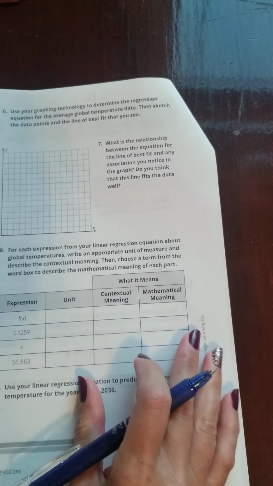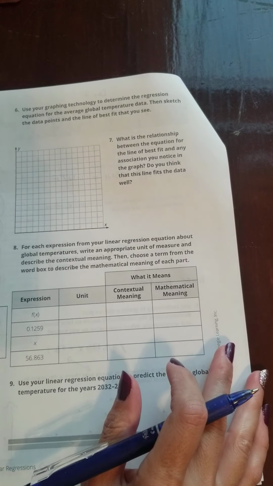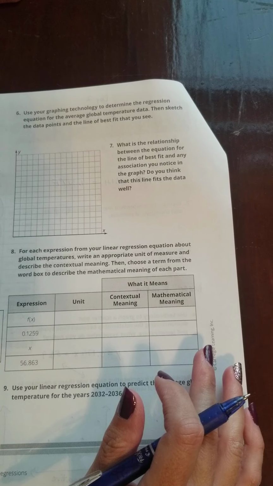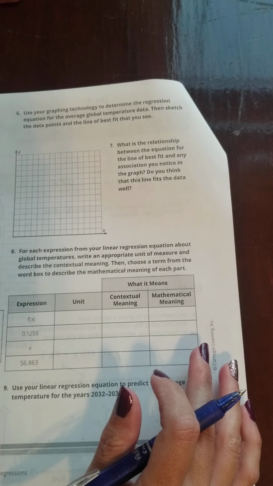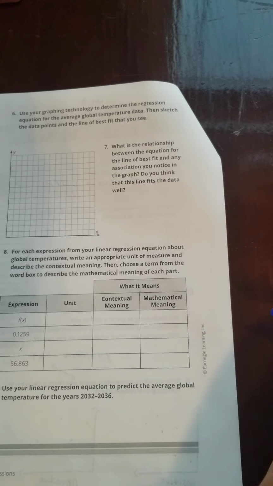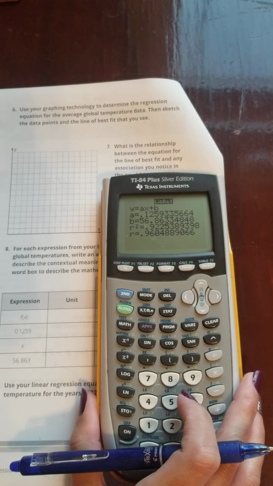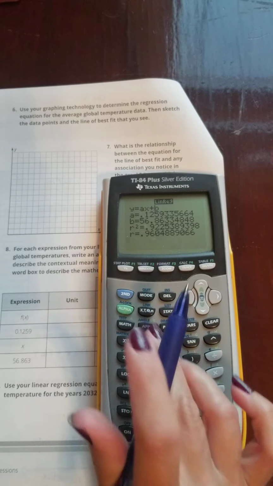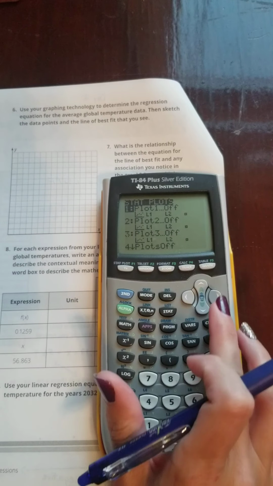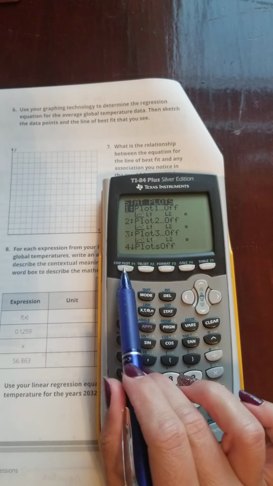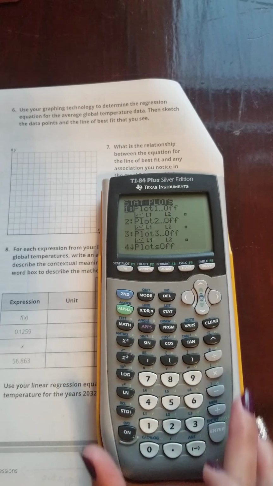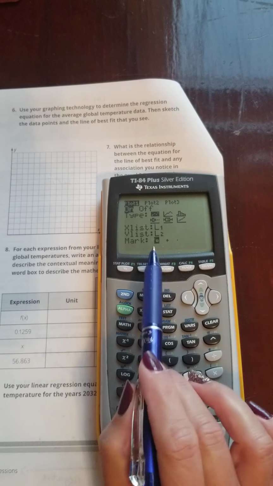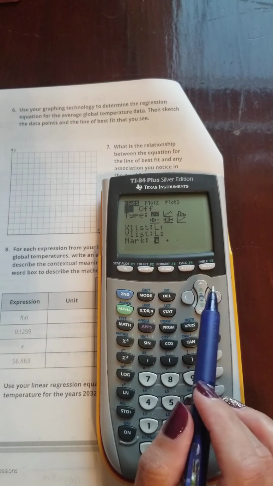Number 6, use your graphing technology to determine the regression equation for the average global temperature data. Then sketch the data points and the line of best fit that you see. What is the relationship? I'm going to go ahead and do that on my graphing calculator. So if I go to plot and turn it on, that's going to plot list 1 and list 2.